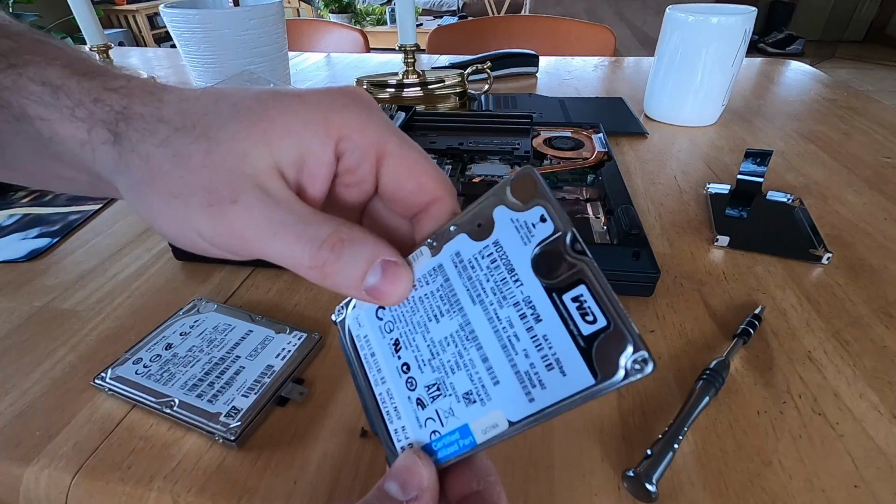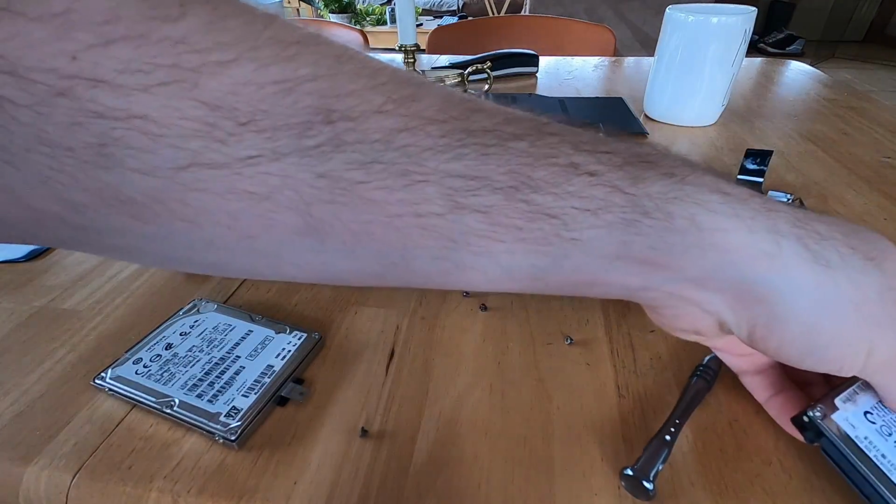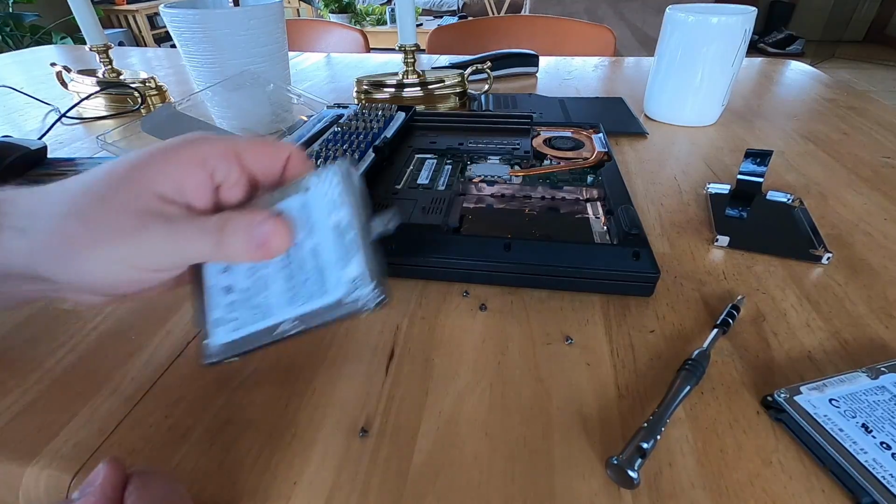This is a Western Digital, 320 gigabytes, 7200 RPM. It's the same spec as this one.